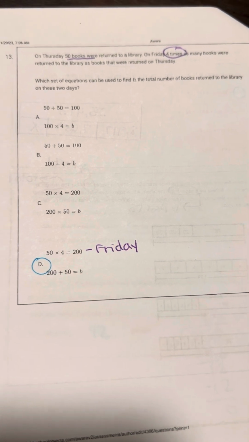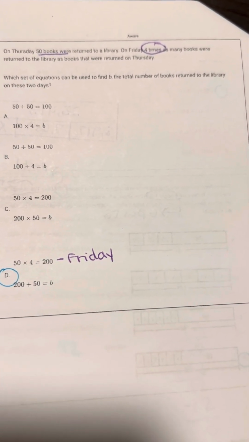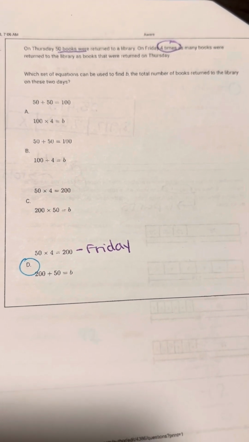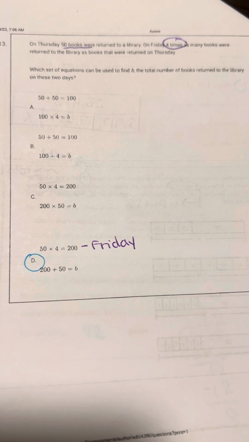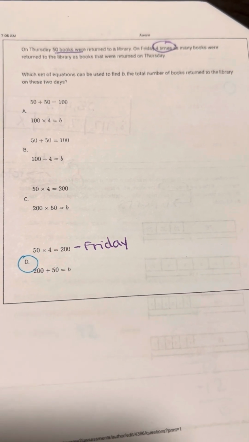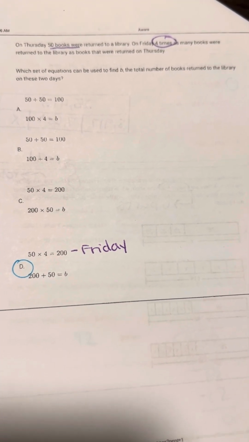Number 13. On Thursday, 50 books were returned to a library. On Friday, 4 times as many books were returned to the library as were returned on Thursday. Which set of equations can be used to find B, the total number of books that were returned on these 2 days? So the first thing we have to do is figure out how many books were returned on Friday.